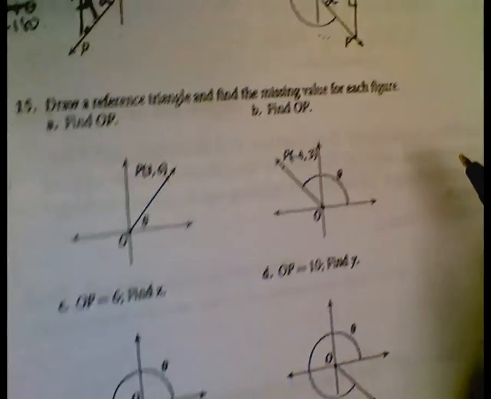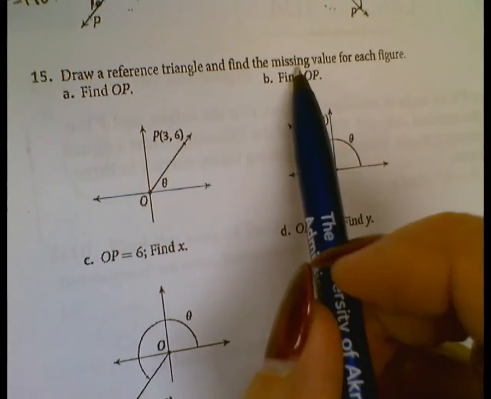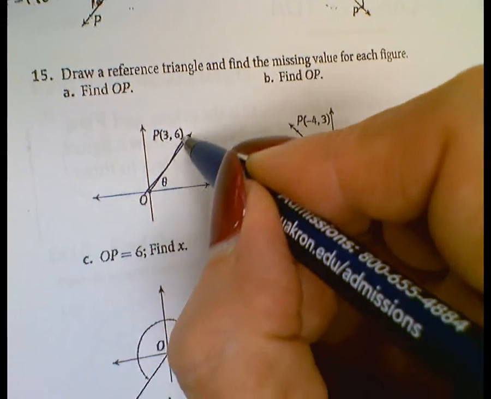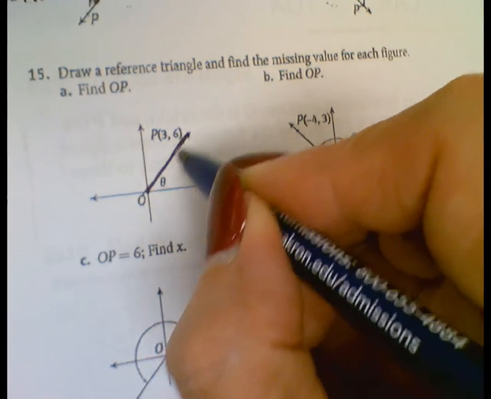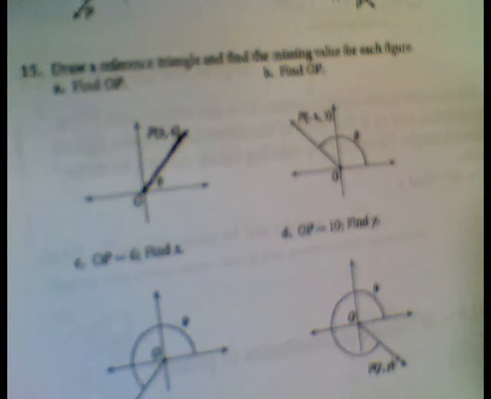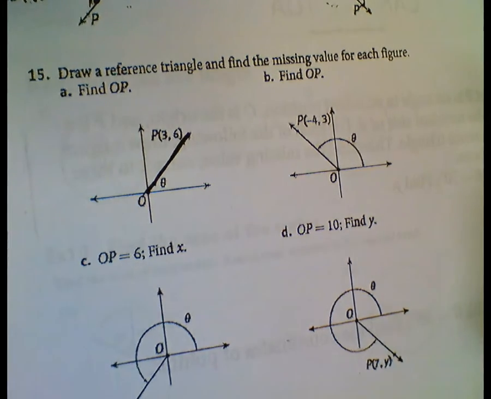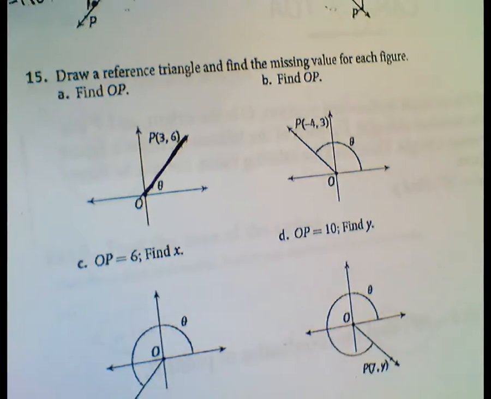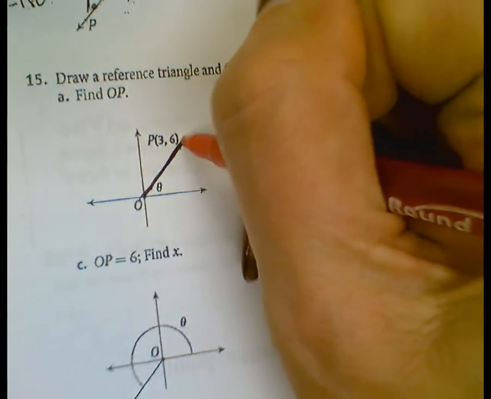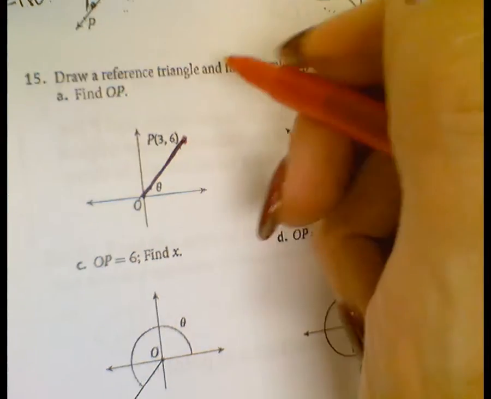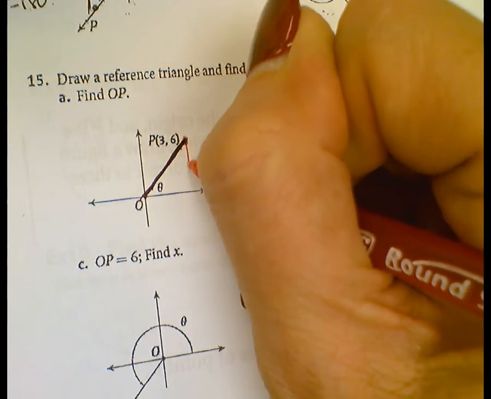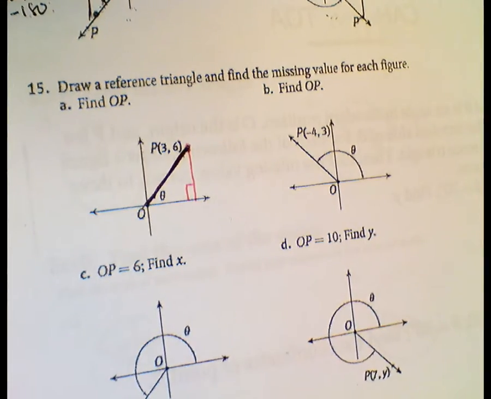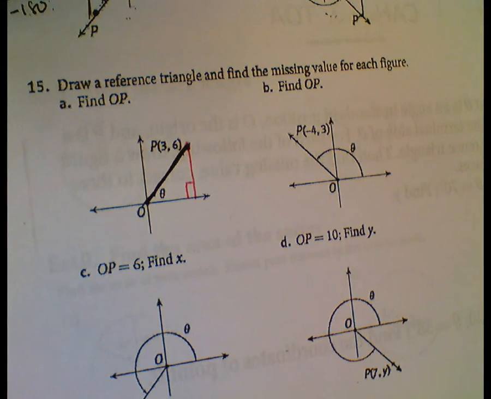So now we're going to actually do something with this problem. Draw a reference triangle and find the missing value for each figure. So OP is this side right here. It's called a vector. Some people call it a ray. I call it the hypotenuse of the right triangle I'm getting ready to draw. So we're going to draw in a right triangle. We just ran out of gas right here. Where do we go? Do we go to the y-axis? No. You go to the x-axis that's closest, in this case, the east axis. Okay, fill in your 90-degree angle.